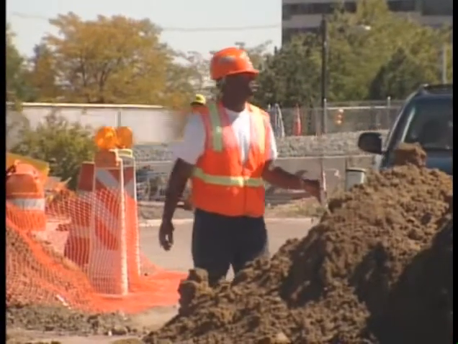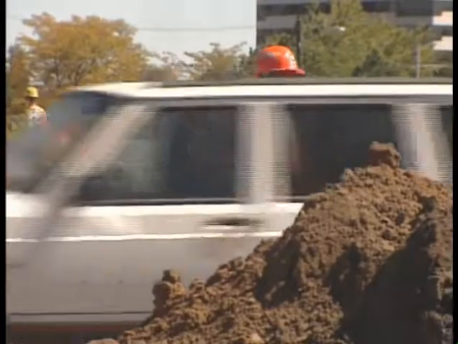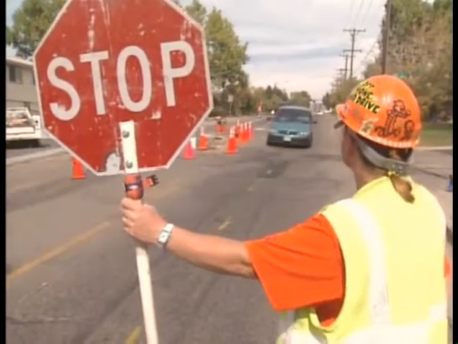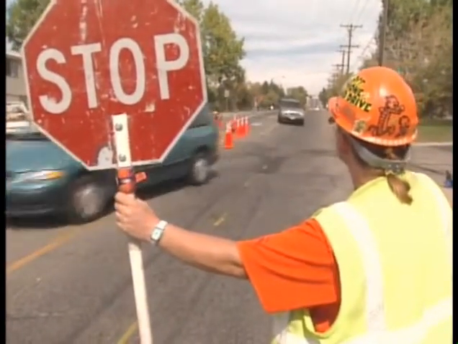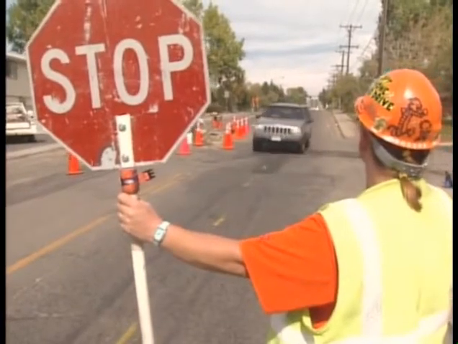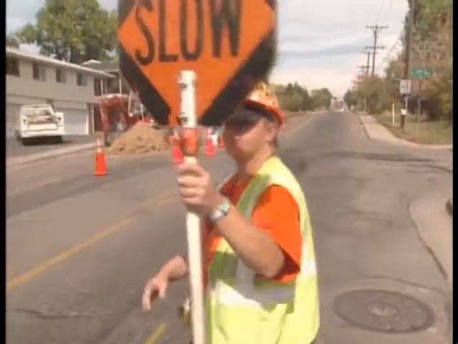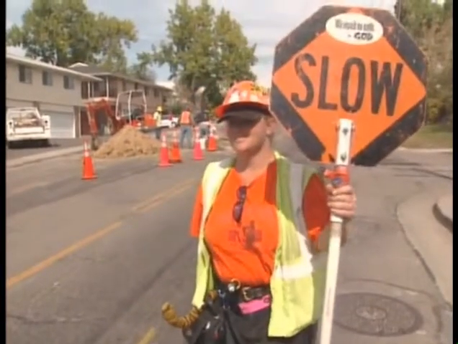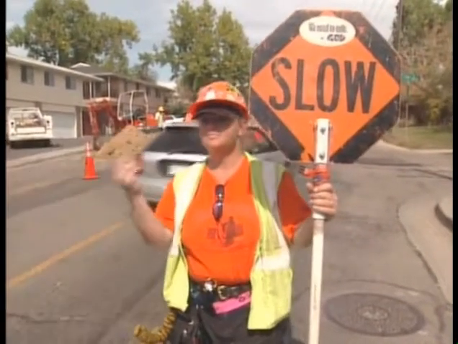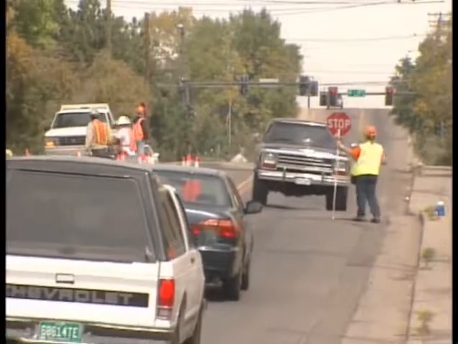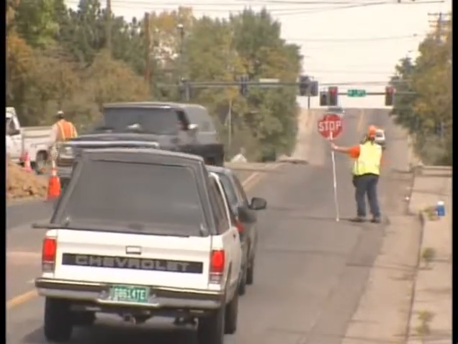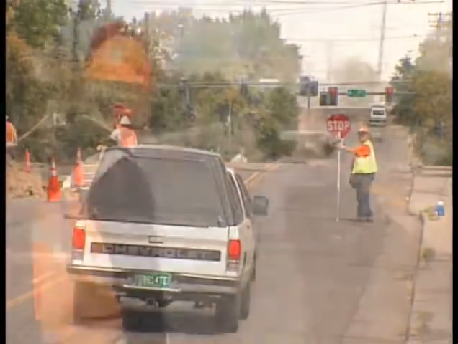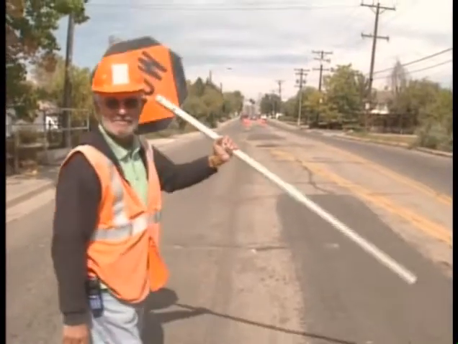Keep your signals consistent and easy to understand. For example, if you are using a stop and slow sign or a red flag, use your other hand to stop or wave drivers slowly through the area. Don't wave them through with the flag or sign. It may confuse them. Also, make sure other flaggers and work crew members understand your signals so they can anticipate what vehicles will be doing.